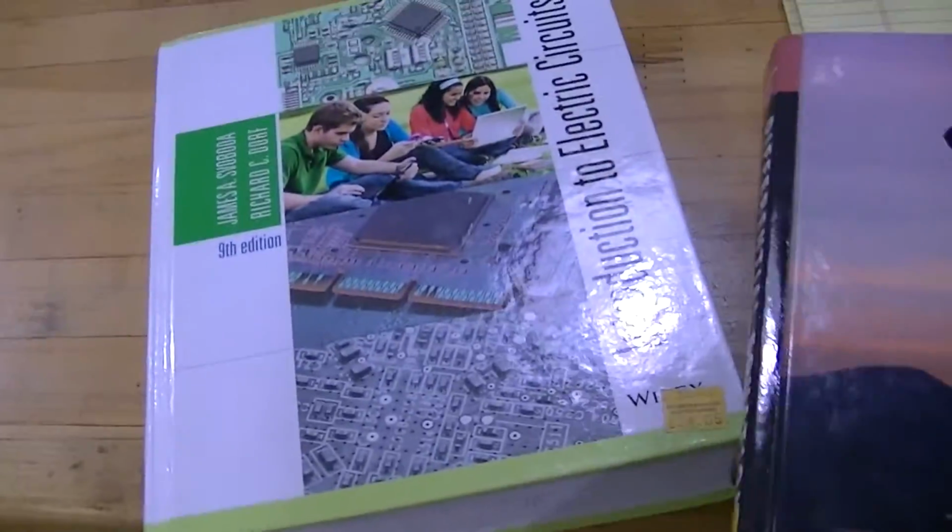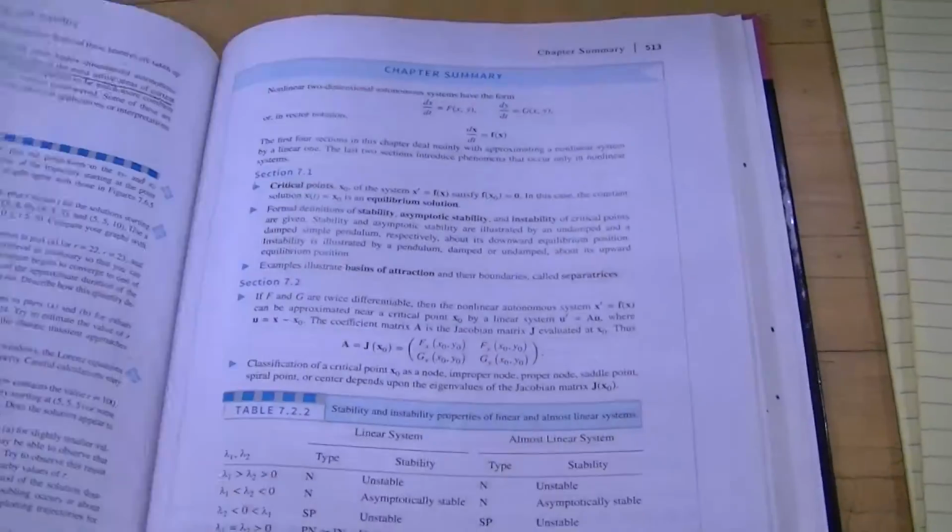Hello, and today I wanted to make a video to explain the circuit that I'm demonstrating. And really we're pulling material from two different domains: differential equations and analog electronics. In the 7th chapter of the differential equations book, chaos is introduced. Let's go to section 7.6.